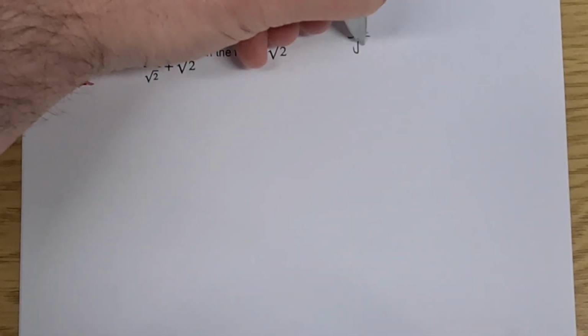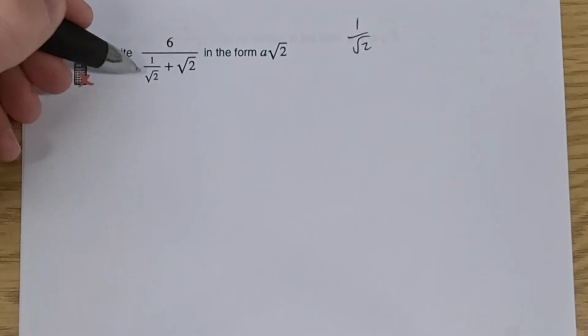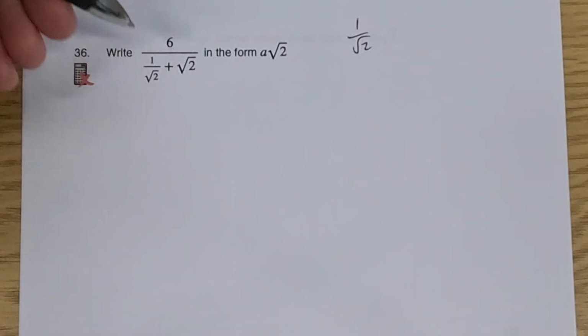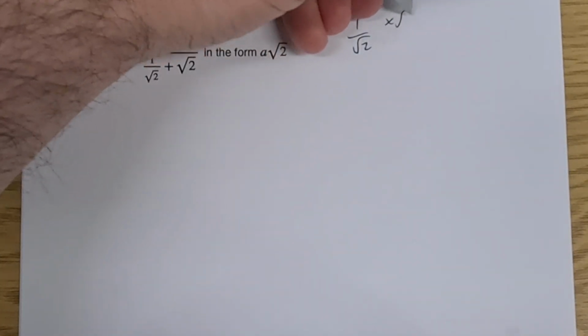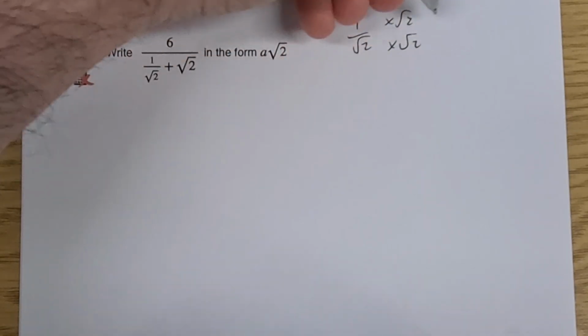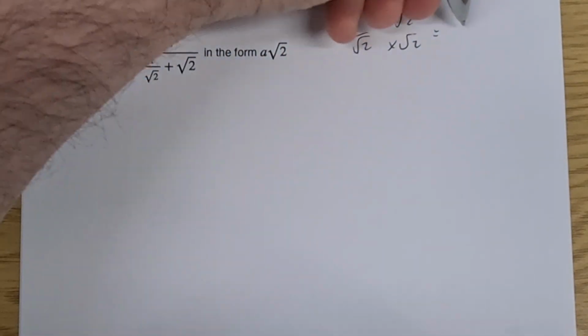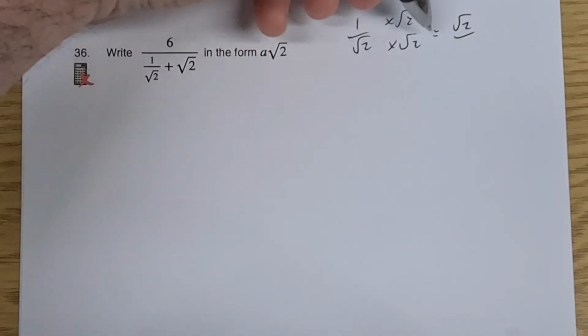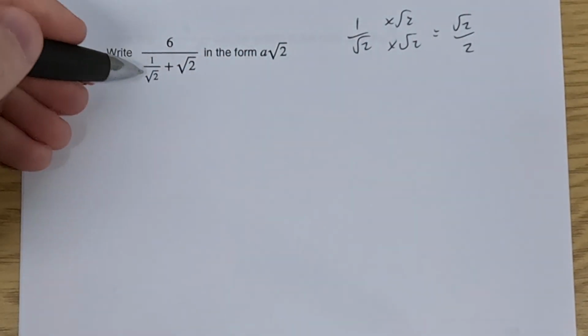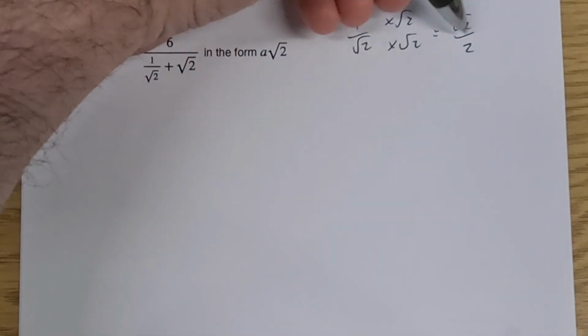So what I'm going to do is I'm going to focus on this denominator to begin with. Actually, I'm going to focus on this part first of all, the 1 over root 2. So 1 over root 2. Let's rationalise the denominator by multiplying both the numerator and the denominator by root 2. So times by root 2 and times by root 2. So that would give us 1 times root 2 is root 2, and root 2 times root 2 is 2. So 1 over root 2 is equal to root 2 over 2.